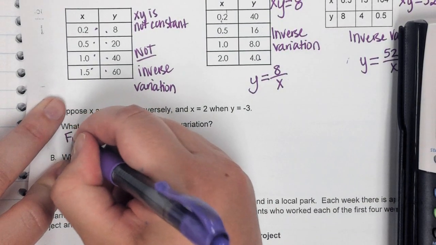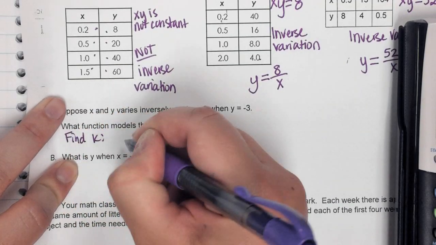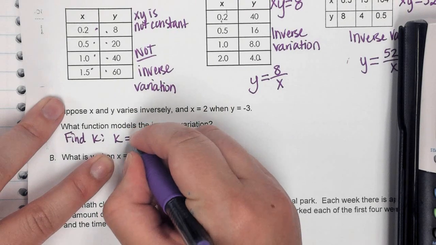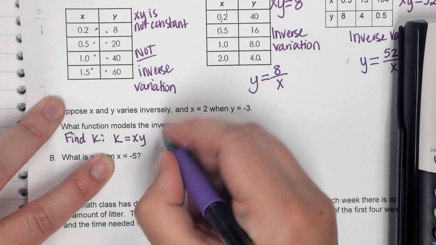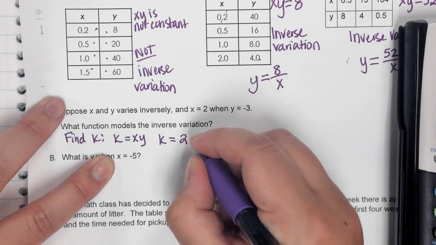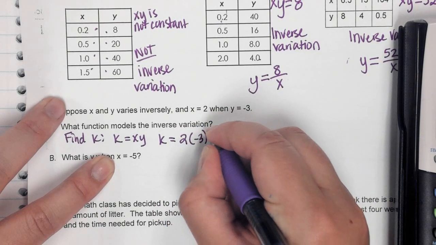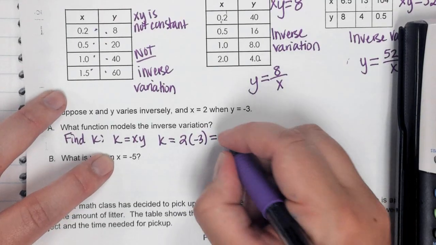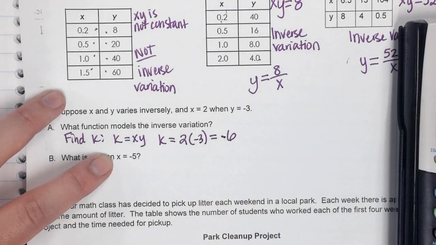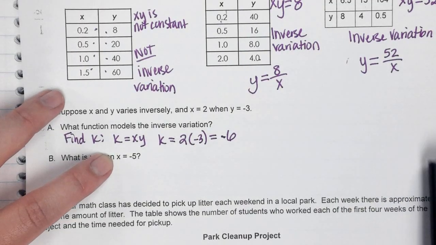So we find K, and the way we do that is we multiply our x times our y. So K is equal to x times y. So our K is going to equal our x, which is 2, times our y, which is -3, and that gives us what? -6. So K is -6.